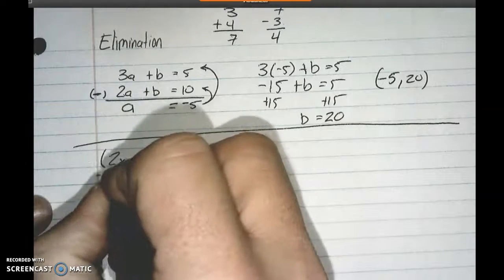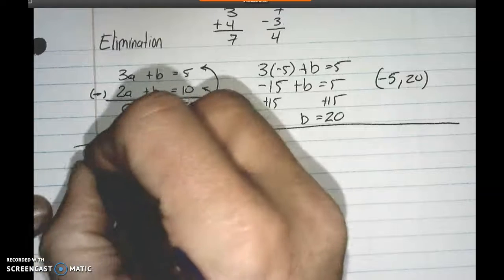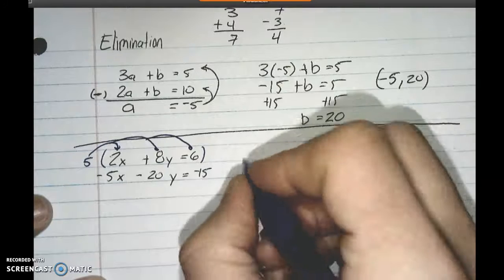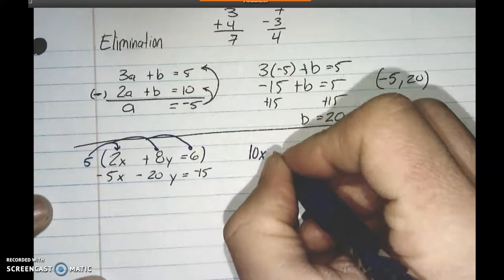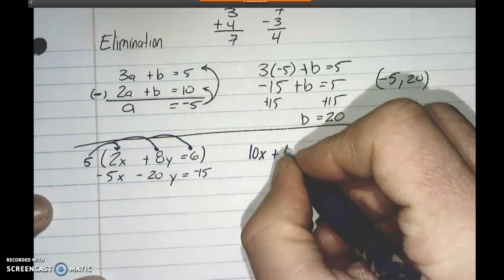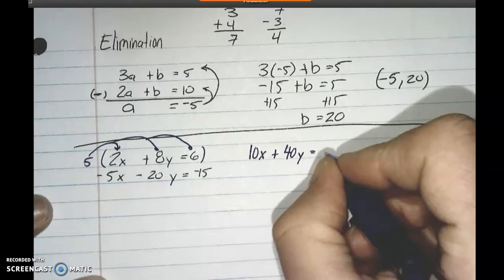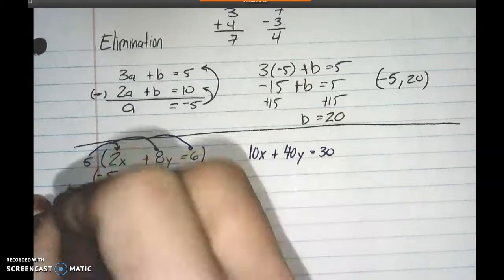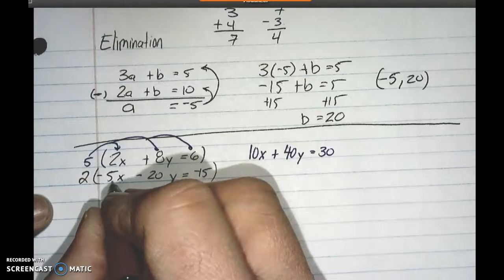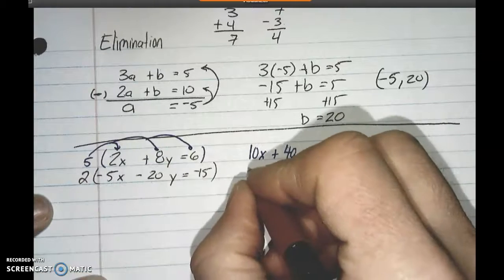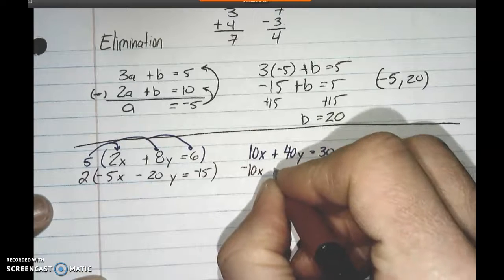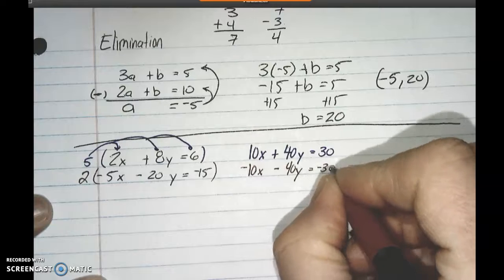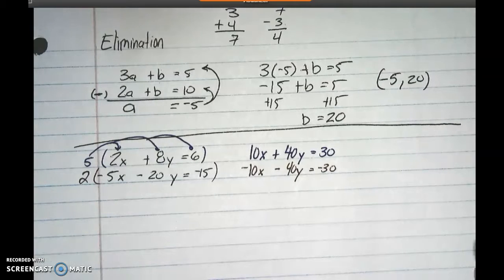So what I'm going to do is multiply this one by 5. That means that every term is going to get multiplied by 5. So that becomes 10x plus 40y is equal to 30, all right? And then because I want the x's to cancel out, I'm going to multiply the bottom one by 2. So that gives me negative 10x minus 40y is equal to negative 30. That's going to be nice.